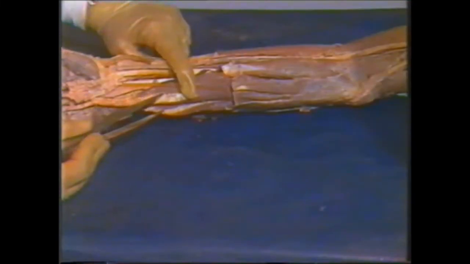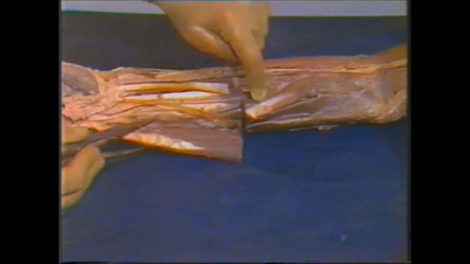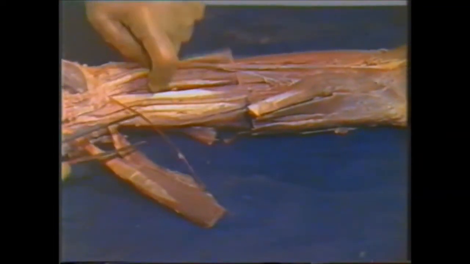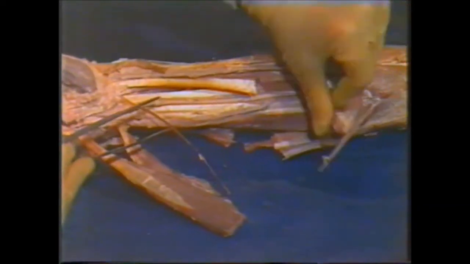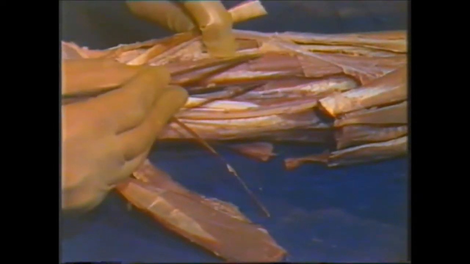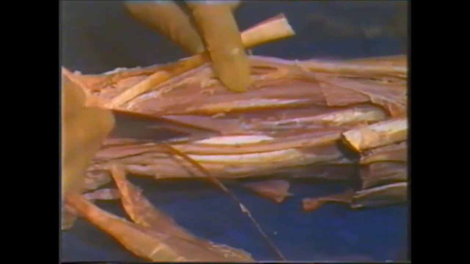Now the superficial flexor muscles are divided and reflected to display the deep muscles, which are the flexor digitorum profundus, the flexor pollicis longus, and the pronator quadratus.